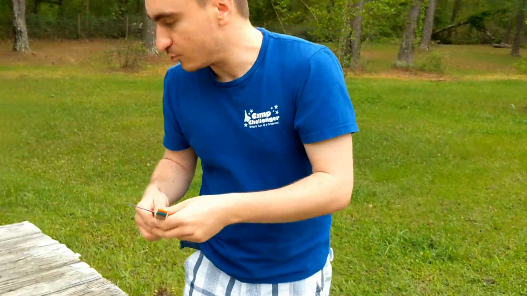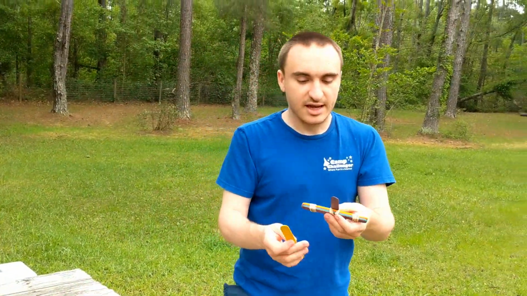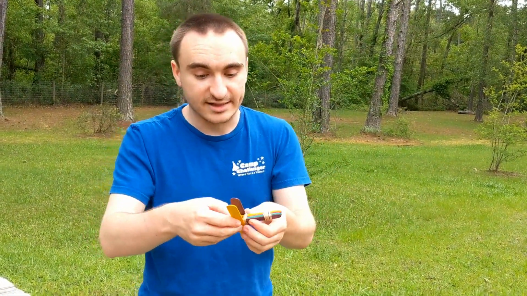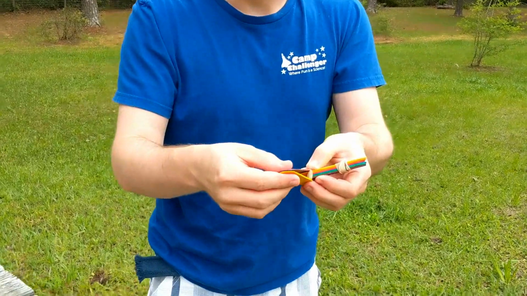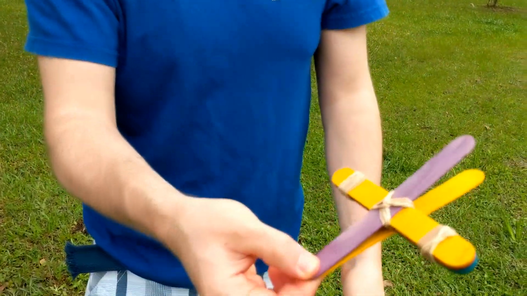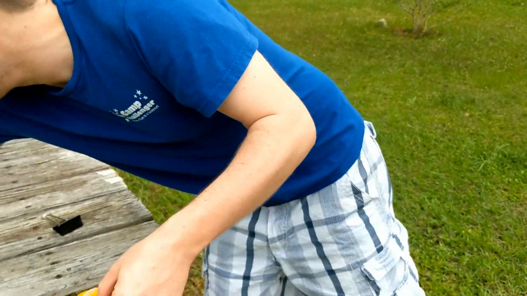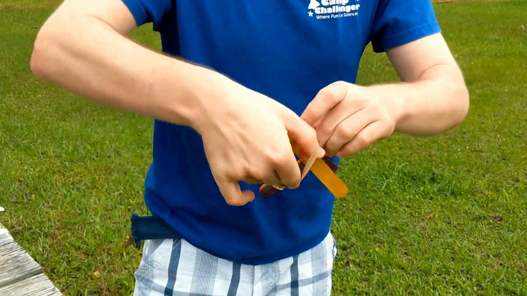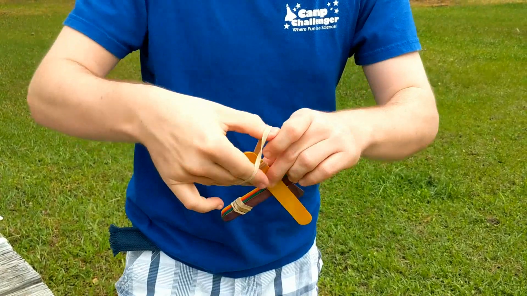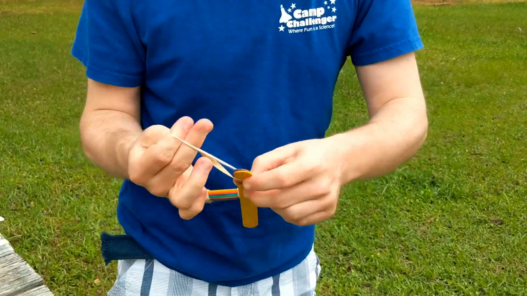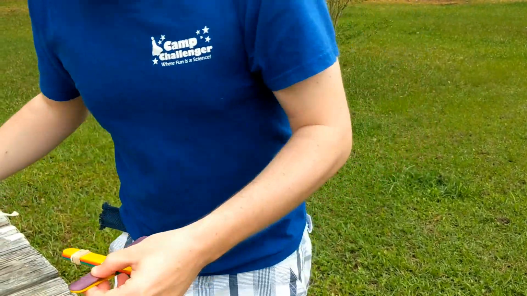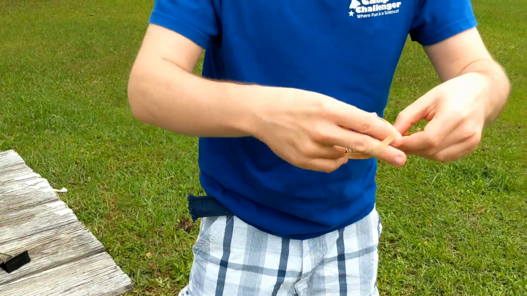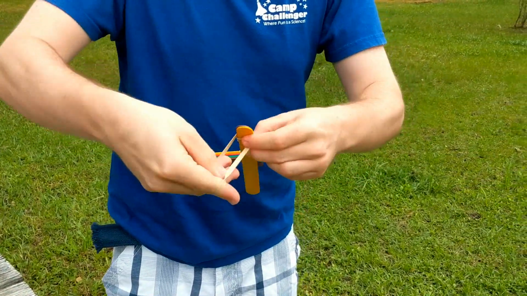Step 3, we're going to take another popsicle stick and put it on the bottom of the stack here, and take another rubber band and attach these two like that. Just like what we did in step 1 with the stack of 6, we're going to do the same thing here, but only with these 2 popsicle sticks. These rubber bands are not my friend today, but that's okay. I have extras, no worries there.